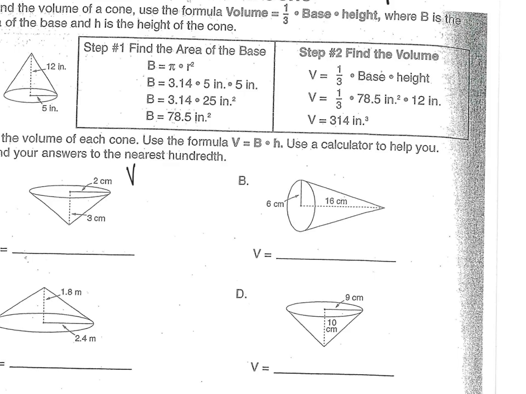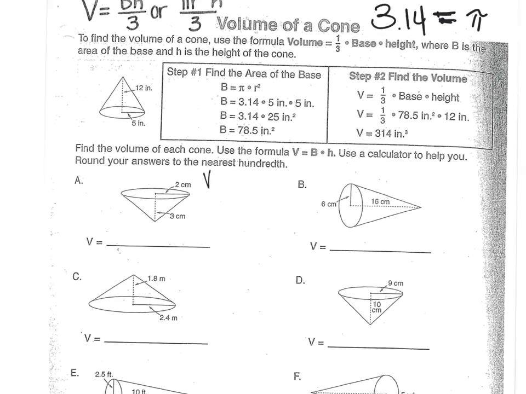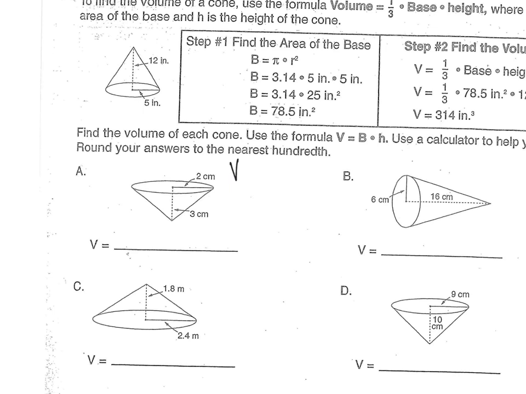All right, so for this one here, we have our volume equaling 1/3, remember we have our 1/3, and then we need to find our base here. I'm going to put that in parentheses. Remember, that just means multiply by 3.14 as our pi times our radius, which is 2 squared. So our radius squared would be 2 squared. Put that in parentheses because that gives us our base. And then we're going to multiply that by the height of 3.